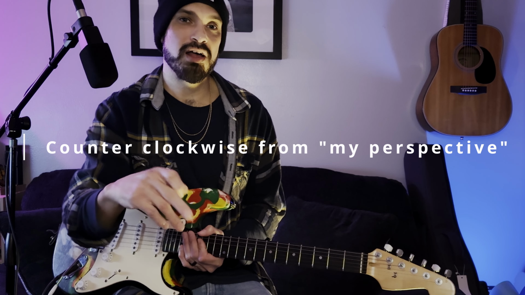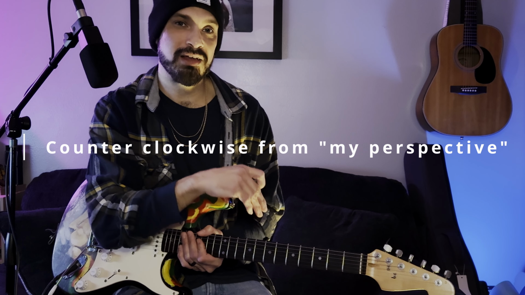Now, here's the fun part. We're going to go ring around the rosy, starting with the C and going counterclockwise on all the letters. So I'm going to zoom back down to the fretboard, leave the circle of fifths up there, and I'm going to call out all the letters as I play that same lick.